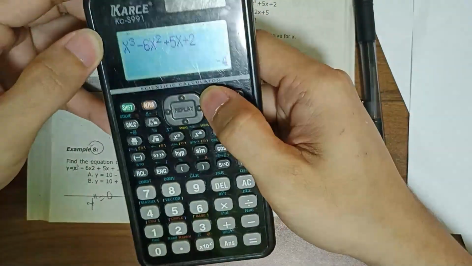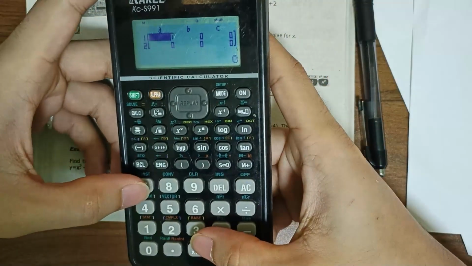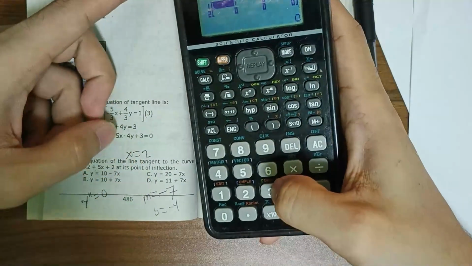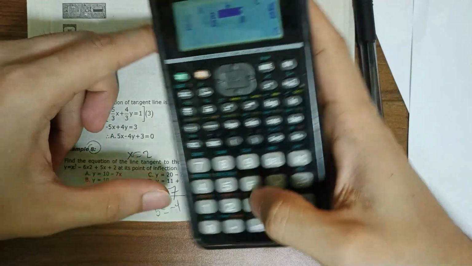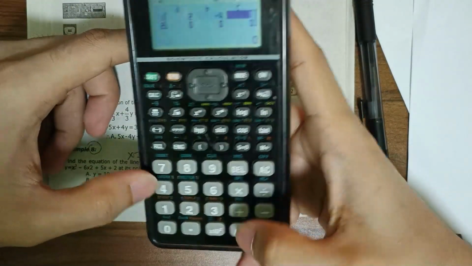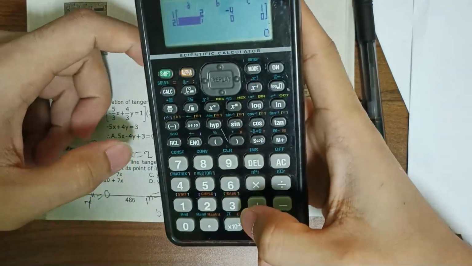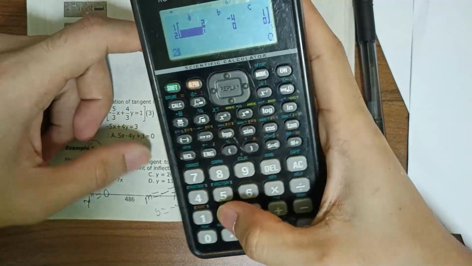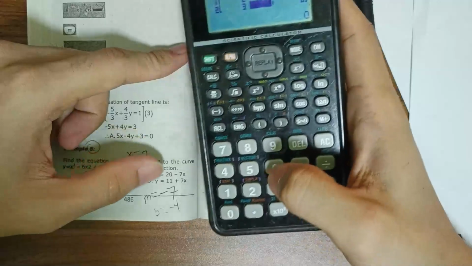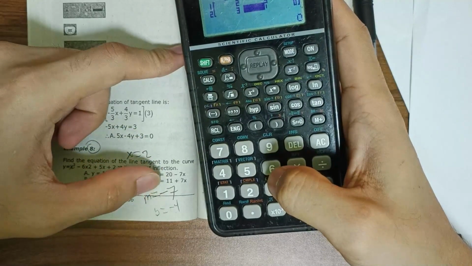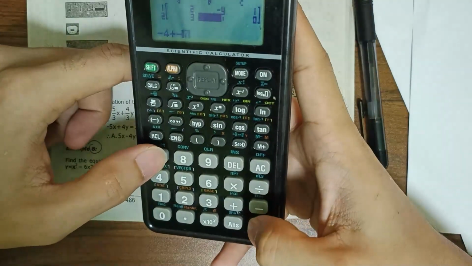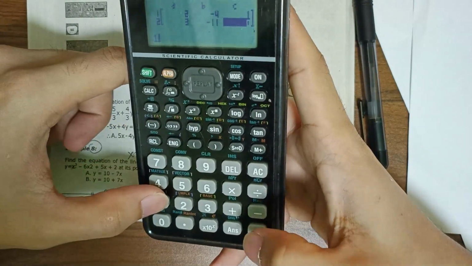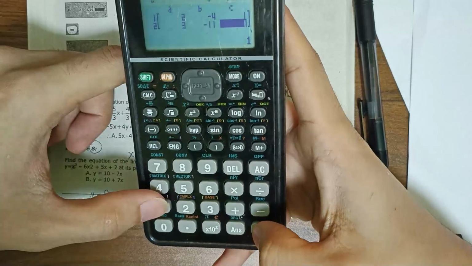Then we go to mode 5.1. We will type x is 2, then b is -4, c is always 1, then x is 2 again plus 1, then b is -4 plus -7, and always 1 for c.